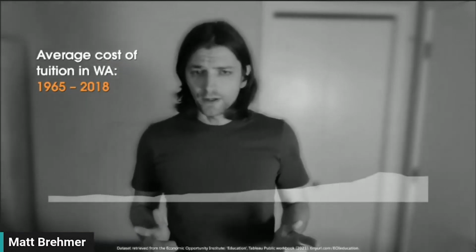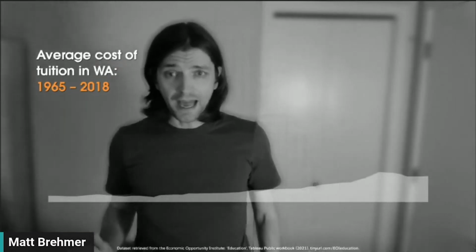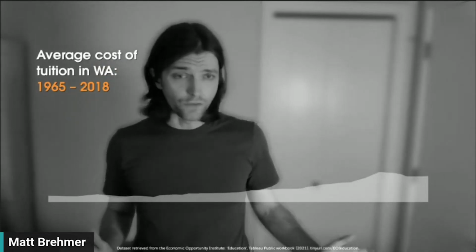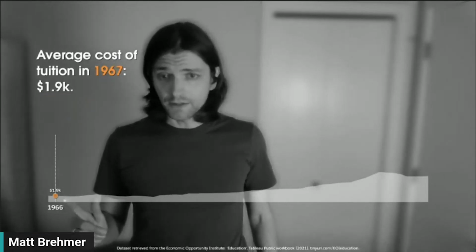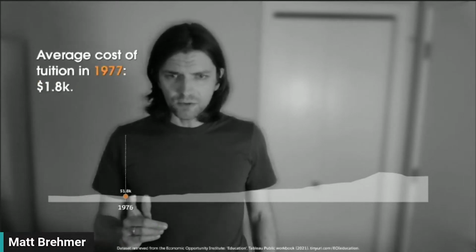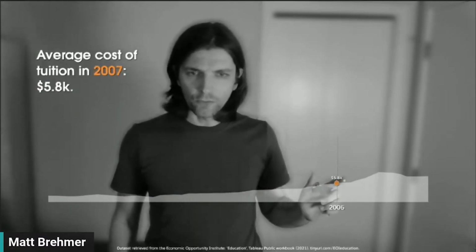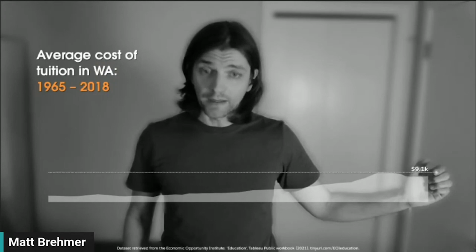So pay attention to what my hands are doing, but also let's talk about some education data as a case study. What you see in front of you here is this area chart representing the average cost of tuition in the state of Washington over about a 50-year period, starting in the mid-60s, and it's remaining pretty flat for a while. But as you can see, around the 80s and 90s, it starts to pick up, and then it really starts to escalate in the mid-2010s or so, starting at around that $2,000 level on average per year back in the beginning of this period, almost quadrupling by the end of it.